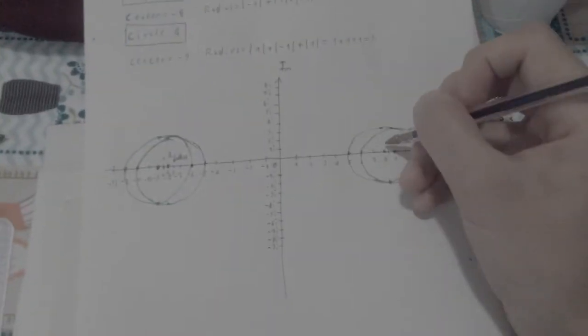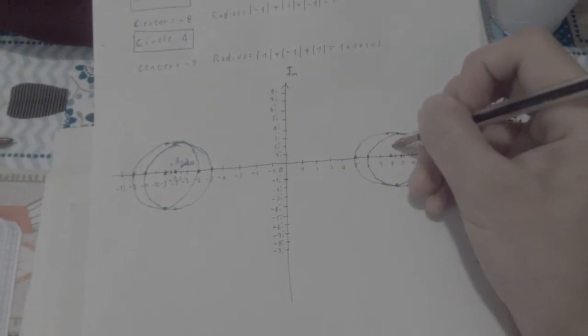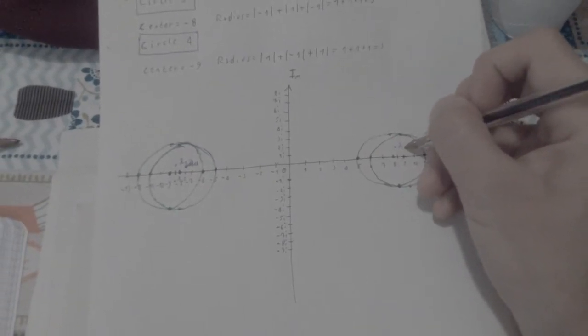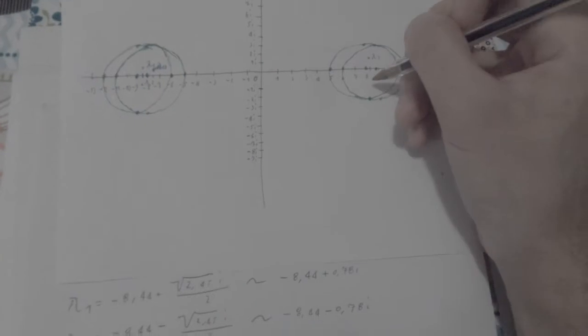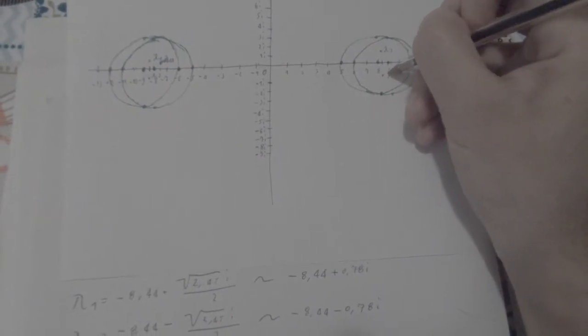And we have lambda 3, which is 8.44, so here 8.44 plus 0.92i, so it is roughly here, so this is lambda 3, and the same 8.44, so there, minus 0.92i, so here is lambda 4. And indeed, the eigenvalues in the complex plane are within those circles.